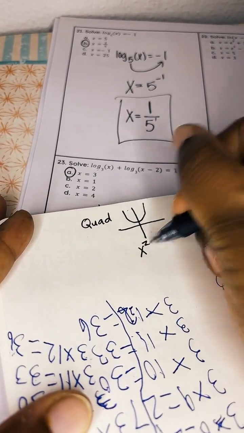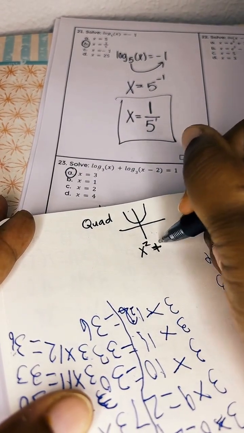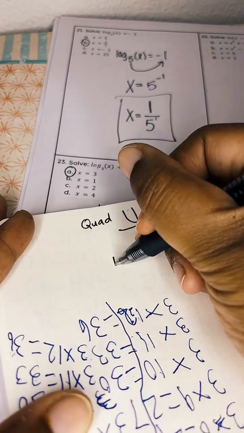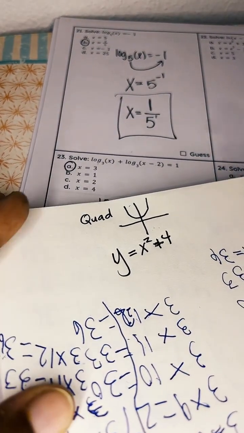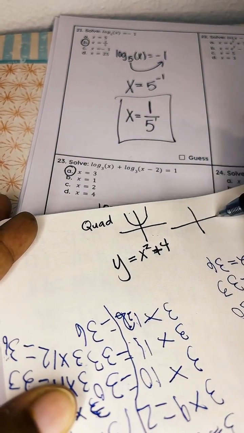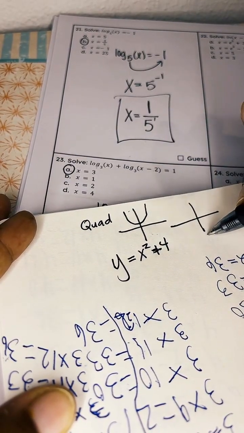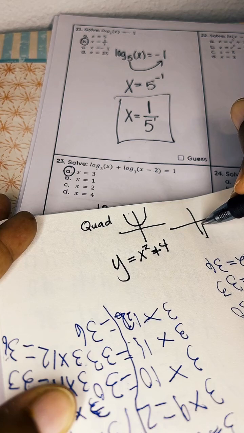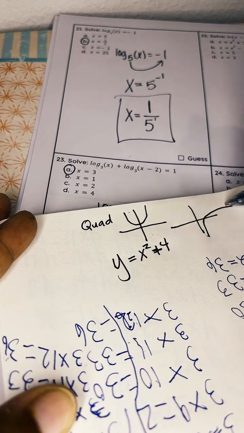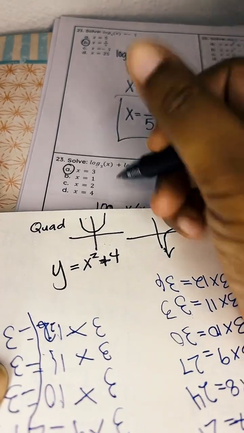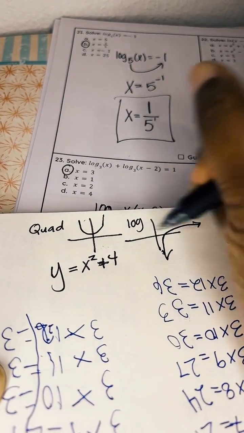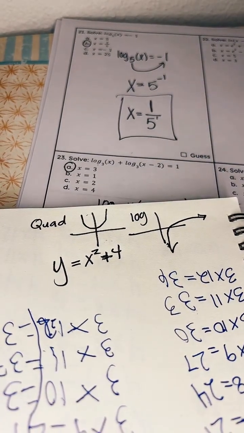It'll say x squared equal x squared plus 4. Okay, these are quadratic functions. Logarithm functions, it's just another function. And what logs look like, it goes something like this. And it's a log.